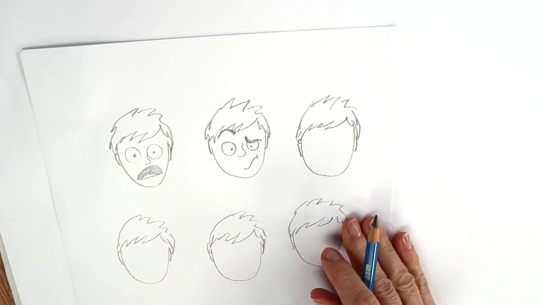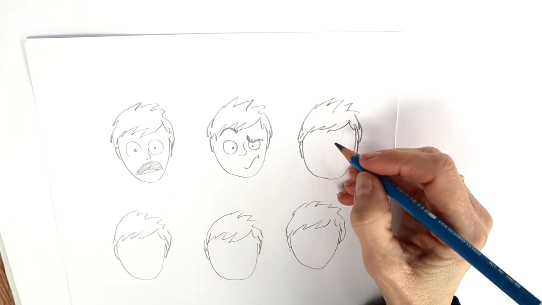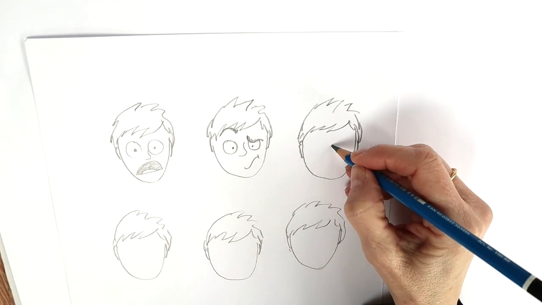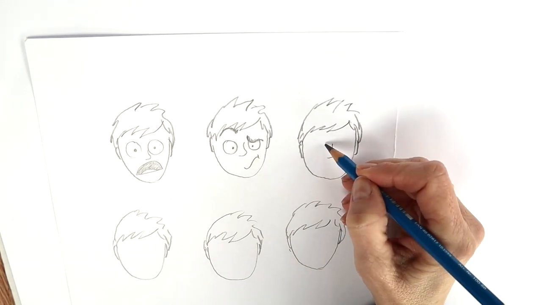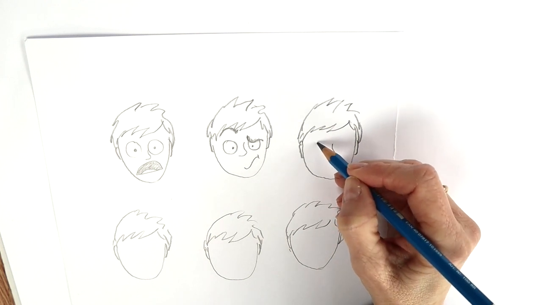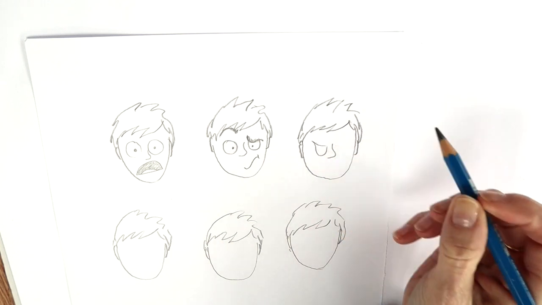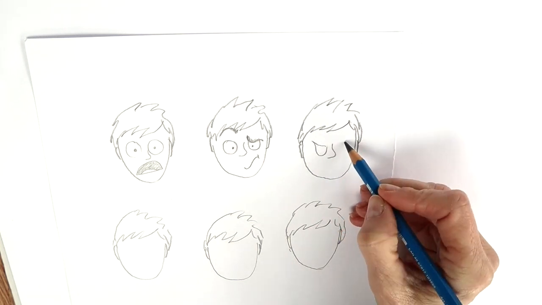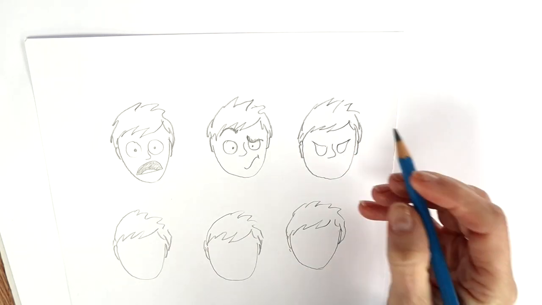Next up, perhaps somebody who's cross, very angry with what's going on. Nose, and then again different shaped eyes. So these ones are going to be kind of, what shape would you call that? Sort of like half a teardrop on its side.